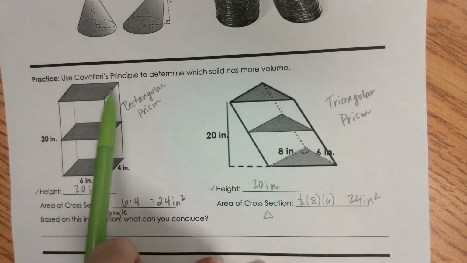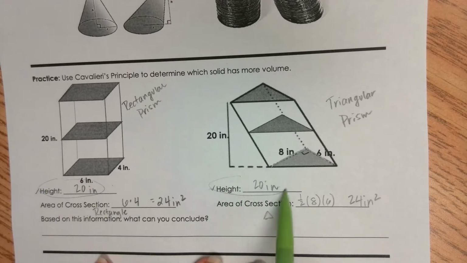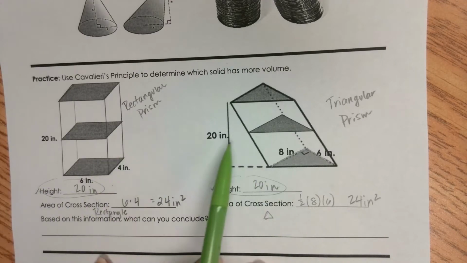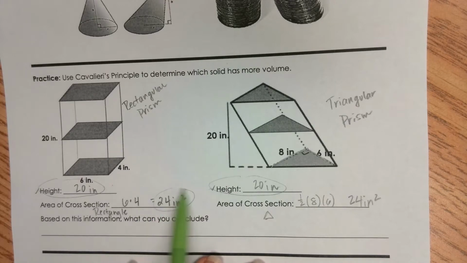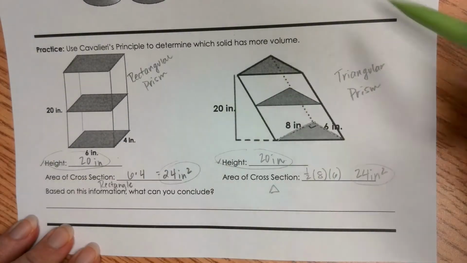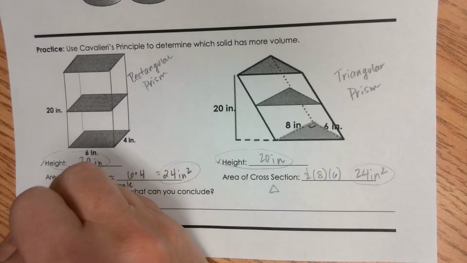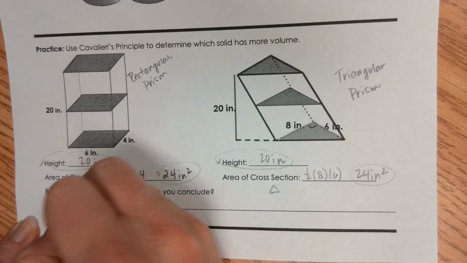So based on Cavalieri's principle, if they have the same height, whether it's straight up and down or oblique, and they have the same area of the base, they're going to have the same volume. So we're looking to see which one has more volume, and I would say they have the same volume. So I'm going to write a sentence.